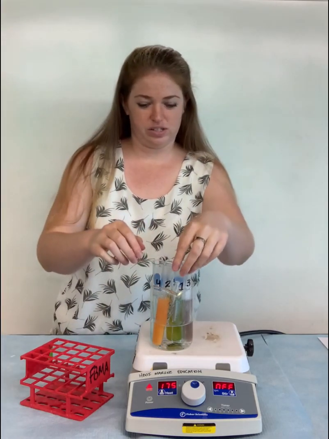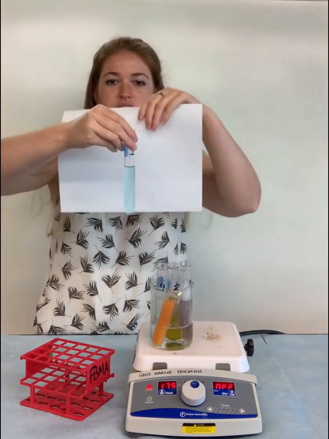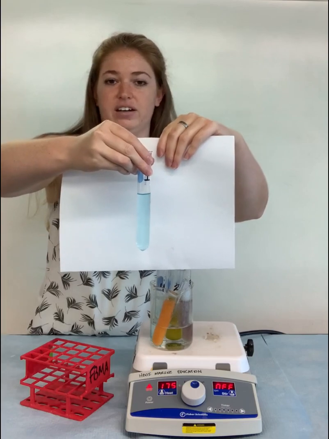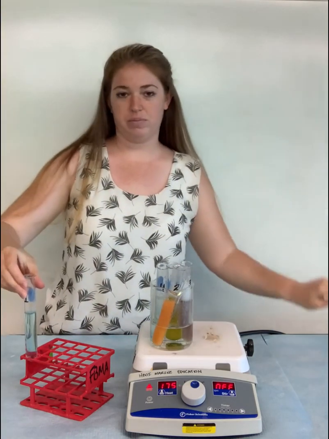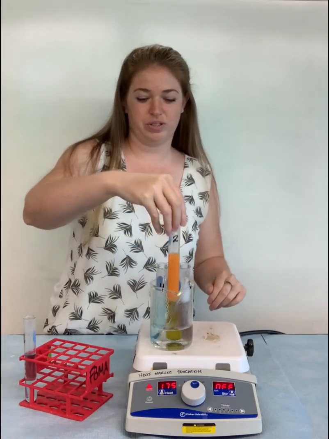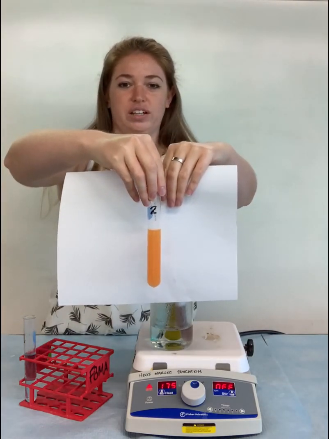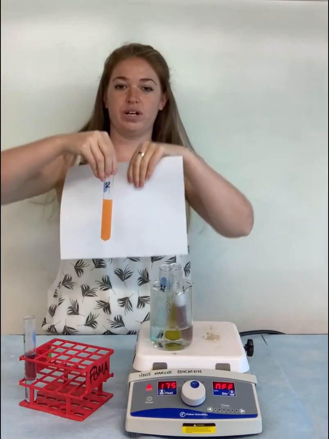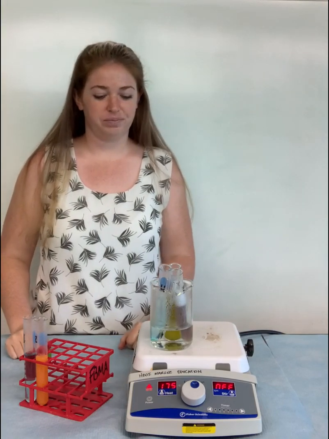So let's start with test tube number 1 here. So as you can see, we really didn't have any color change. We still have that light blue color that's again from the Benedict solution. Let's take a look at test tube number 2. Now test tube number 2, we have a nice orange color. So if you remember, orange was one of the colors that indicates a high concentration of simple sugars or monosaccharides. So that's going to be a positive result.